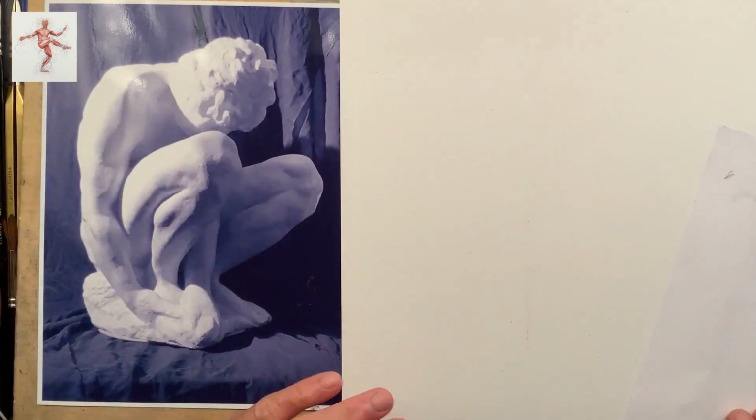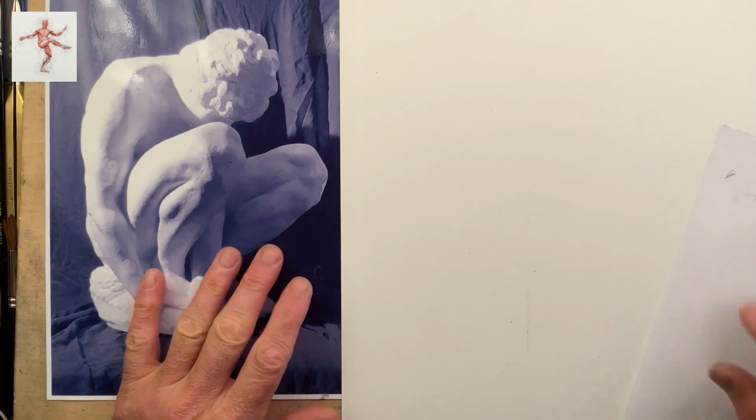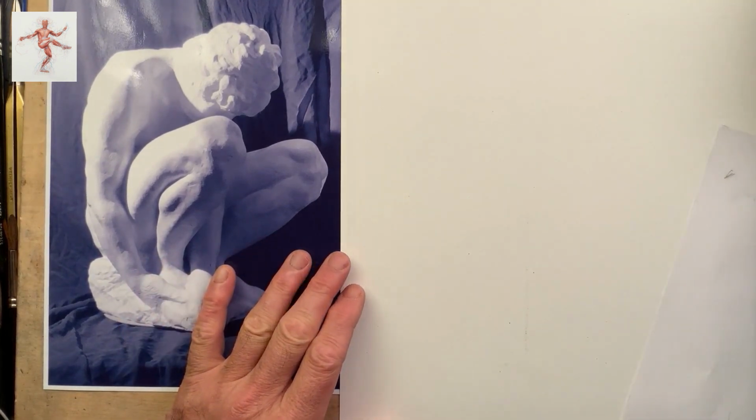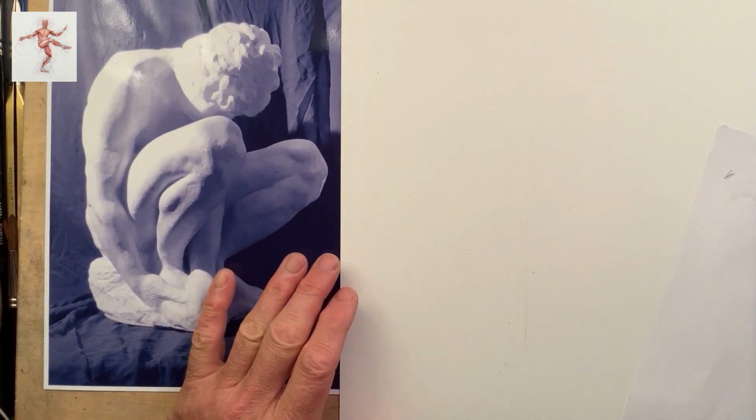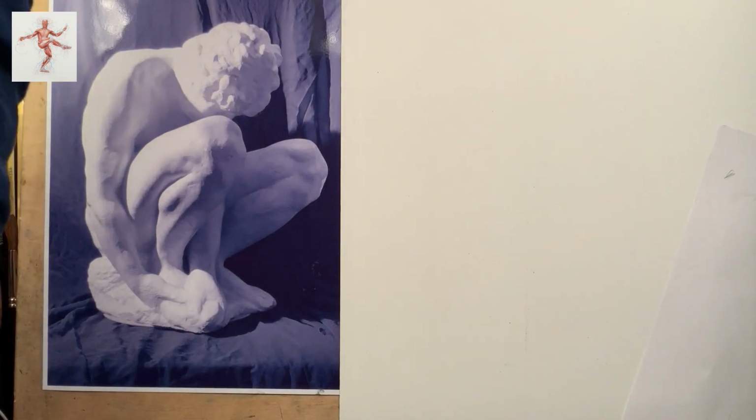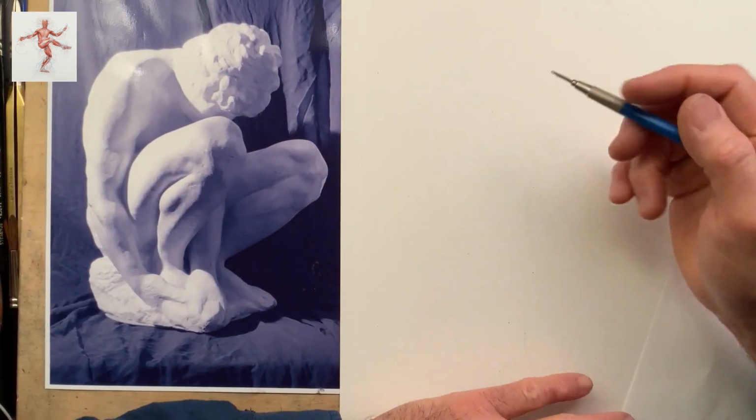I wish I could afford a cast like this. And the original is at the Hermitage in Russia. But we do have a beautiful copy at the Academy.